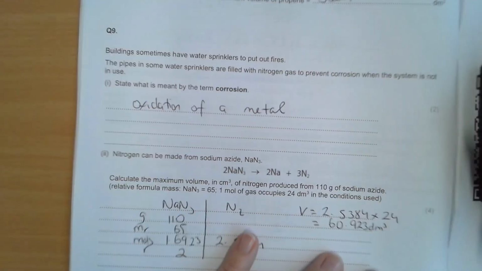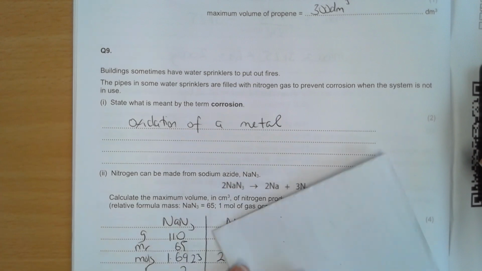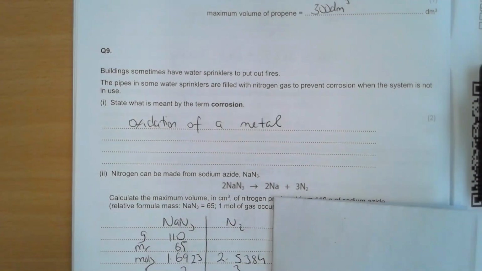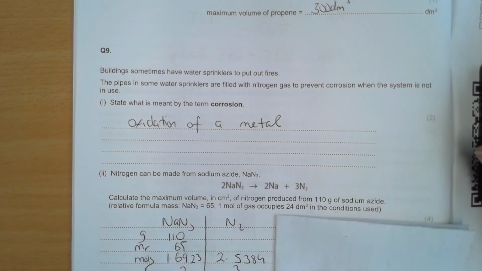Question 9, little one there about corrosion. What is meant by corrosion? If you look at the mark scheme, it accepts the reaction of a metal with oxygen or the oxidation of a metal. They say to just ignore water. You need water for the corrosion of iron, but you don't need water for the corrosion of all metals, so it's not in the definition of corrosion. But yeah, oxidation of a metal.